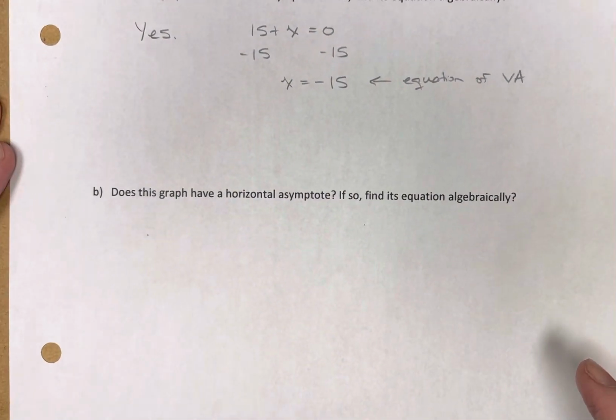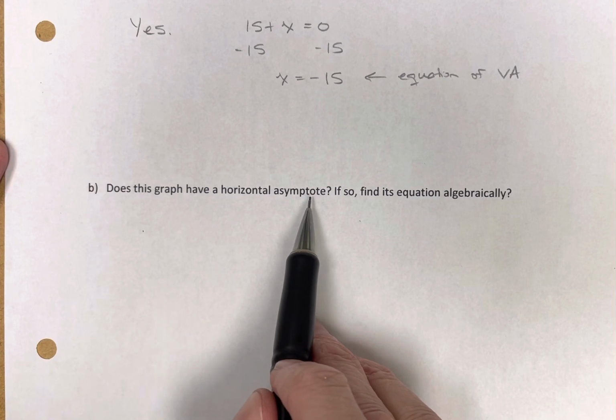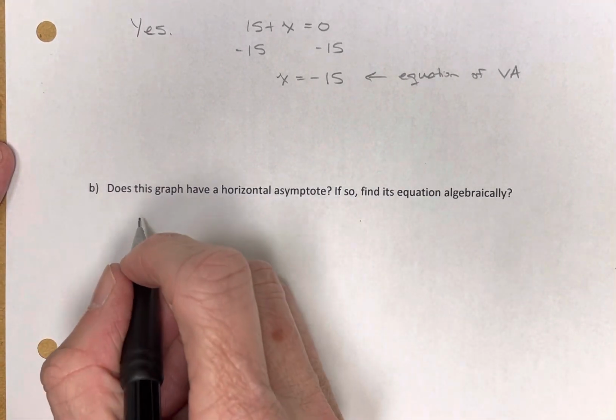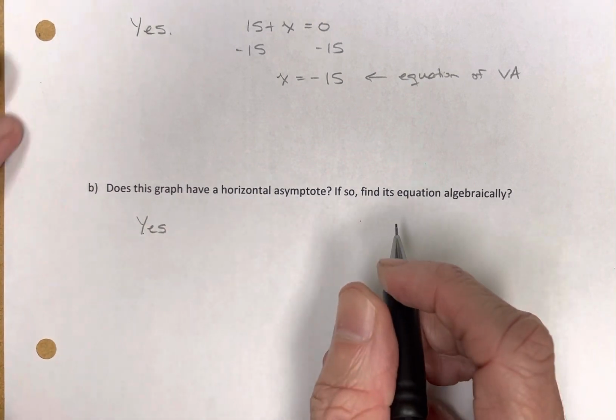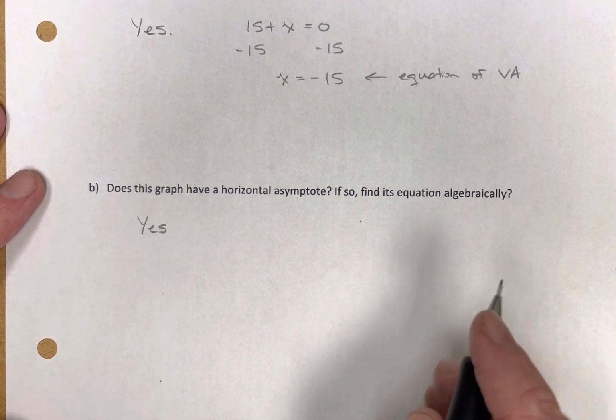Okay, letter B. Does this graph have a horizontal asymptote? Well, we saw it earlier, and we kind of think it does. So let's say yes here. Does it have a horizontal line that appears to be shaping the graph? And the answer is yes.